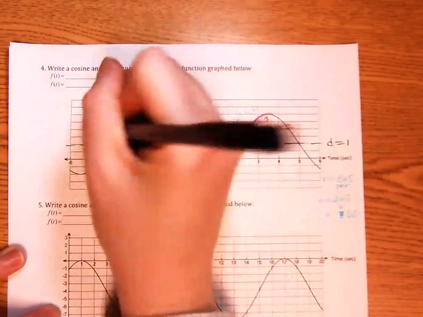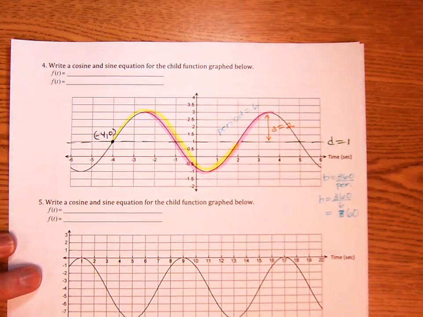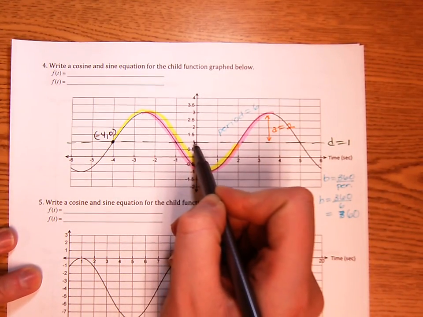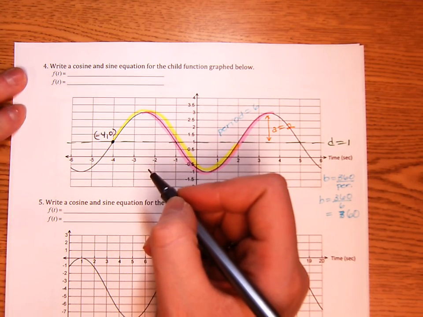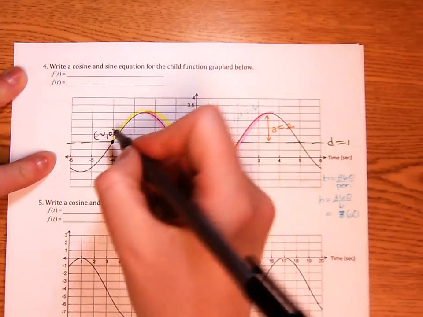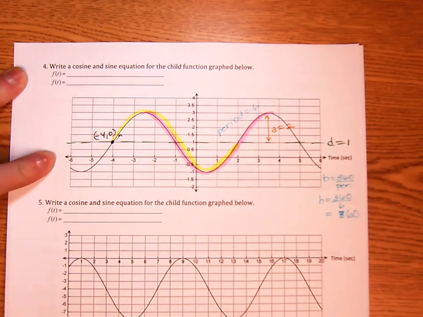So let's just pick this point that we have right here at negative 4, 0. So if I chose to start my sine graph at negative 4, 0, I've actually shifted the graph 4 units to the left. So with that in mind, for my sine graph, I'm shifting 4 units to the left, and then I'm going up from that point. So I do not need a reflection over my x-axis.